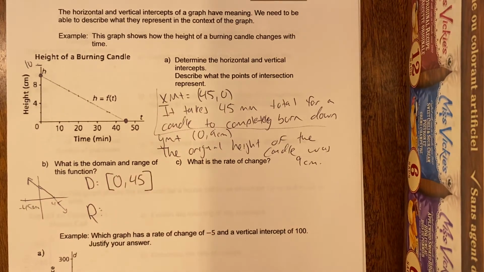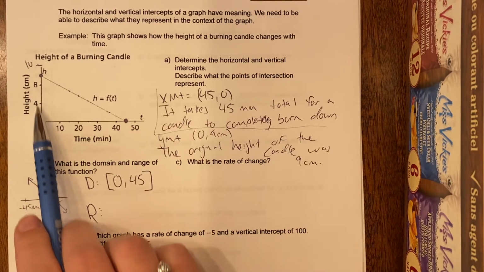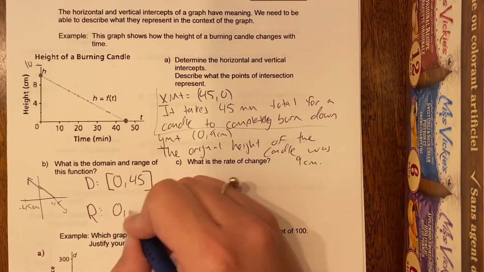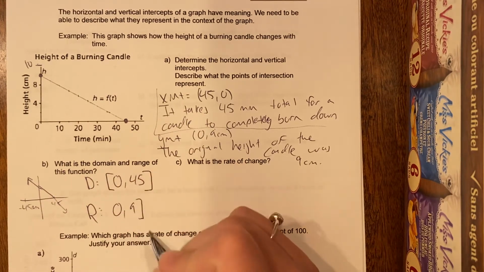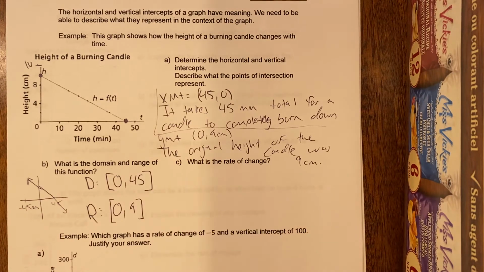Range from 0 centimeters up to 9 centimeters. And again, that's included here because we will start at 9. There will be eventually nothing at all left. All the wax will be burnt off, and we'll have 0 centimeters left. So it always goes from smallest to biggest, right?